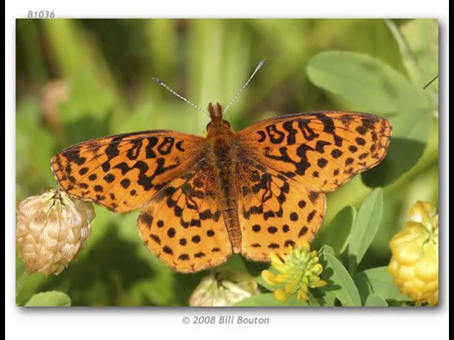This is a butterfly called Boloria bellona. Is that meadow fritillary? Wait, Boloria, which one? Bellona?